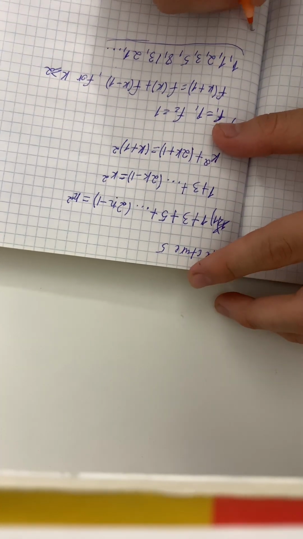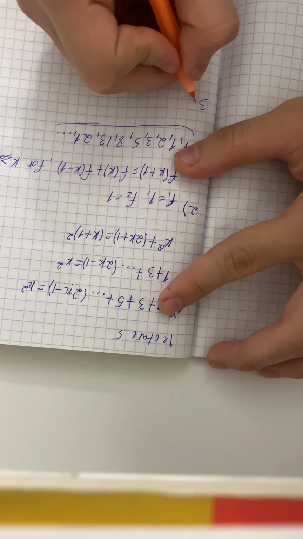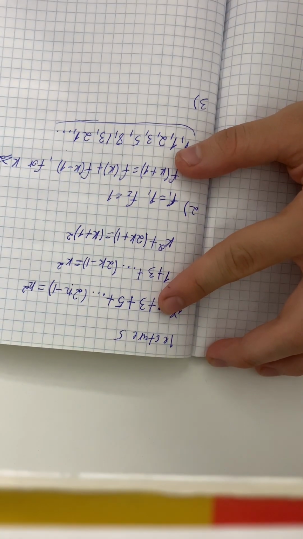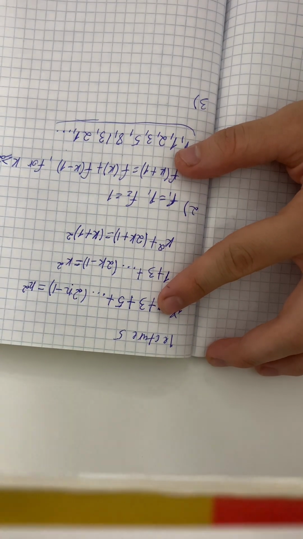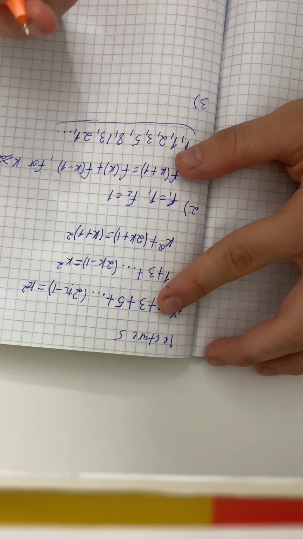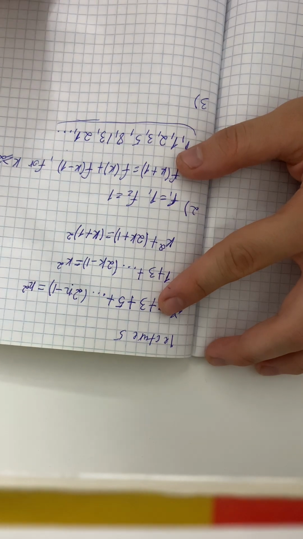So that's the answer. So next step, third exercise. Let's look at one more example.